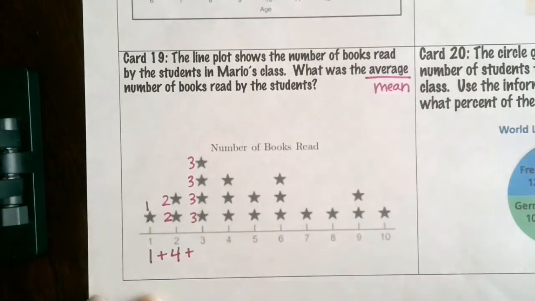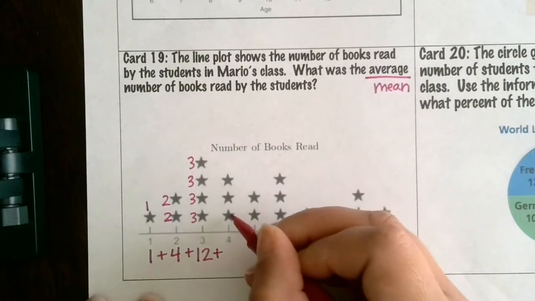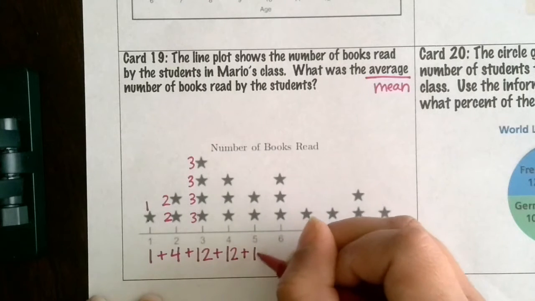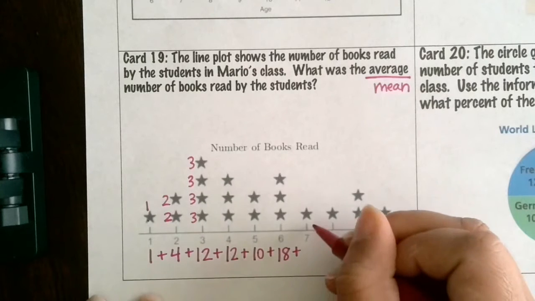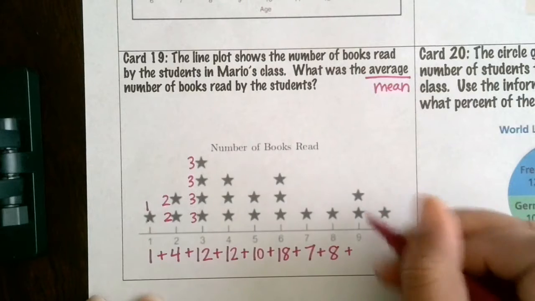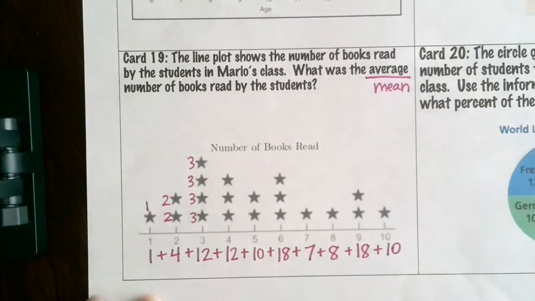That makes 4. 3, 6, 9, 12 for the 3s. 4, 8, 12 for the 4s. 10 for the 5s. 18 for 6s. There's only 1 7, 1 8, 2 9s, which would be 18, and 1 10.